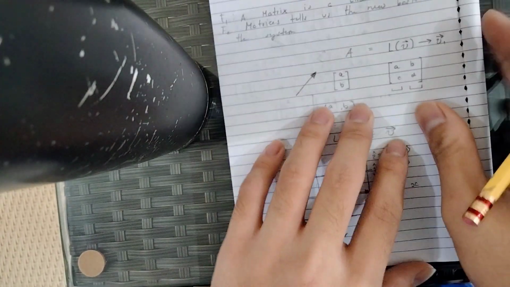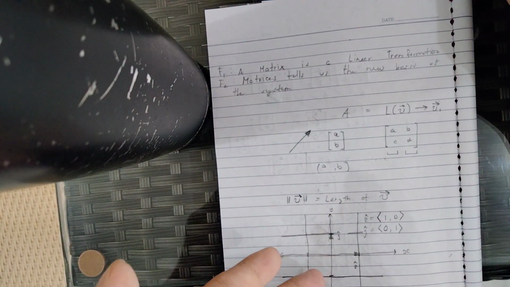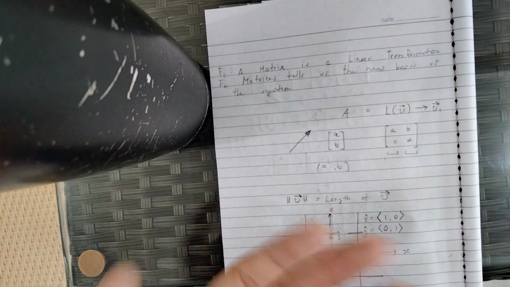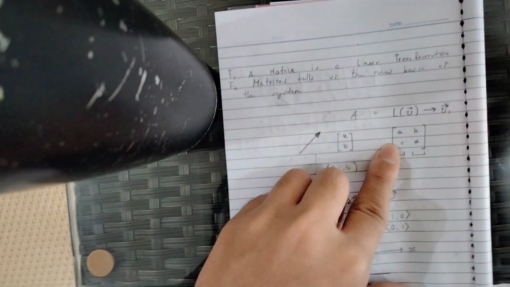They are basically a type of function. And there also are things called inverses. It's basically just doing the opposite. So the inverse of this is just doing it the other way around.